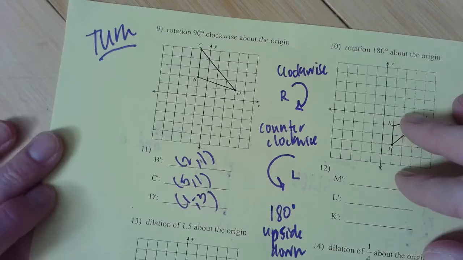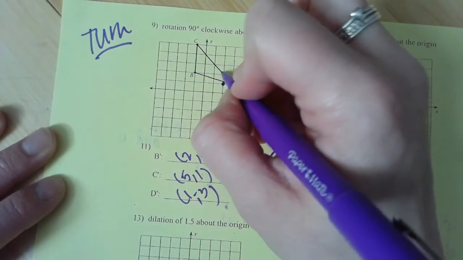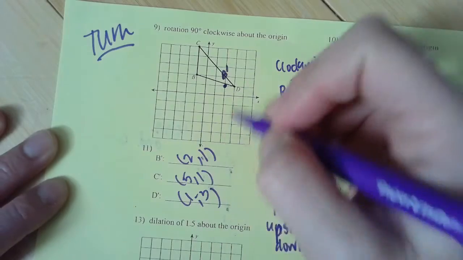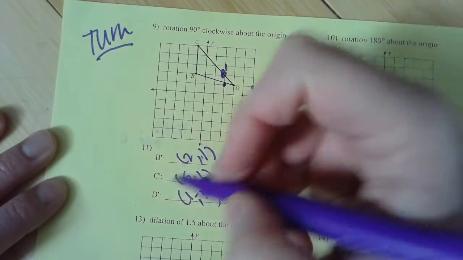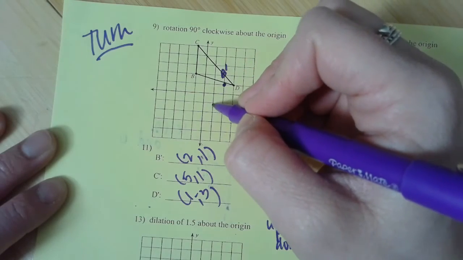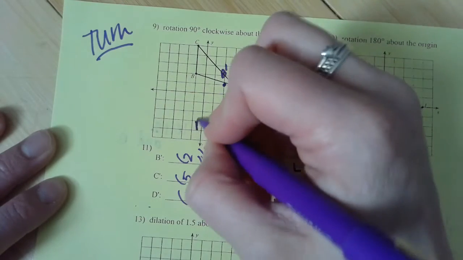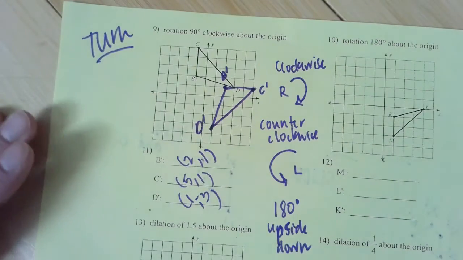Okay, then what we do is we turn our picture back around and we're going to graph those ordered pairs. So B prime would be at 2, 1, so that's B prime. C prime is at 5, 1, so there's C prime. And D prime is at 1, -3. And then we connect our dots and we have our picture rotated.